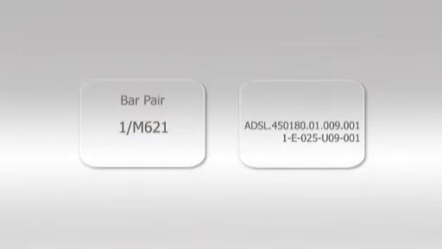this is the bar pair. This is the ADSL out block on the E side. This is the ADSL in block on the D side. And this is the EN block on the E side of a System X exchange.